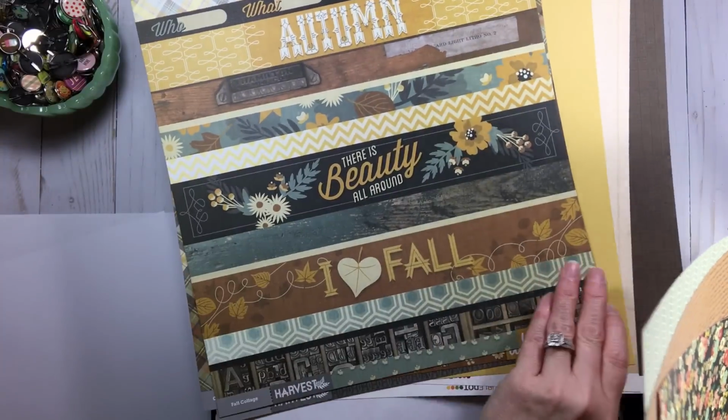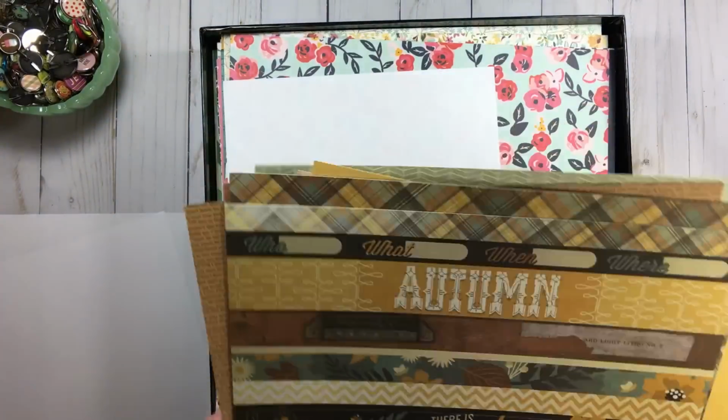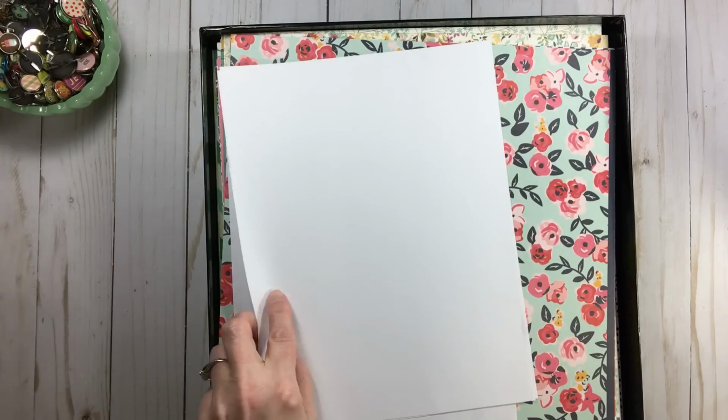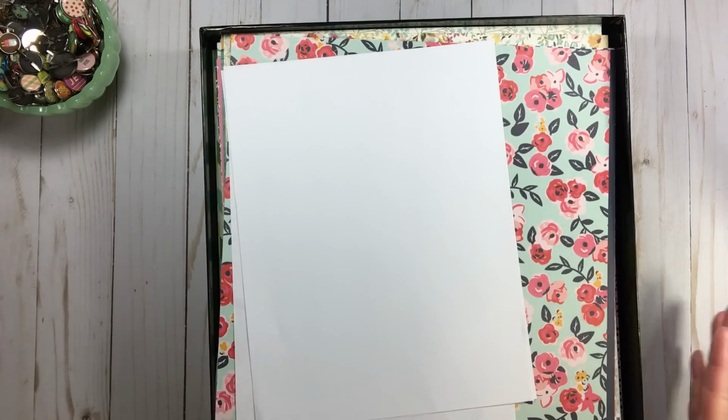And now I just made that page kit even better. I'm going to play with all those papers. Yeah, I'm going to mix and mingle. That is the beauty of having your own supplies. You can do whatever you want. Can I get an amen? Absolutely.